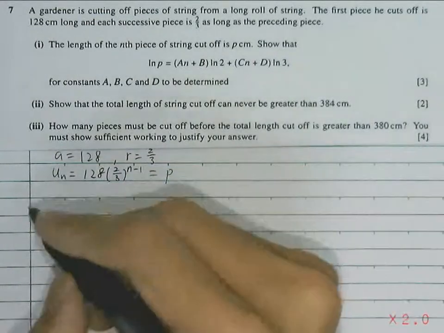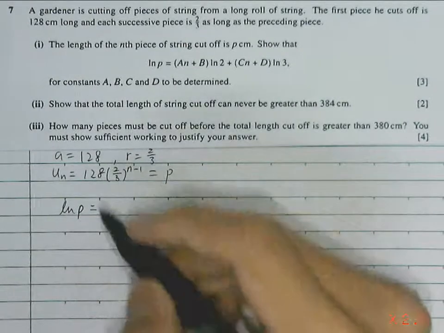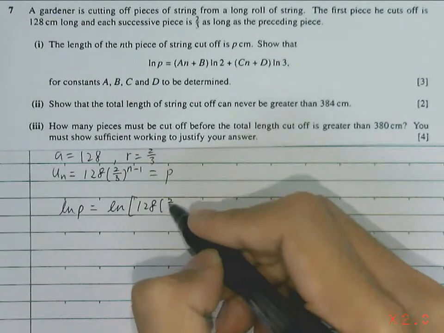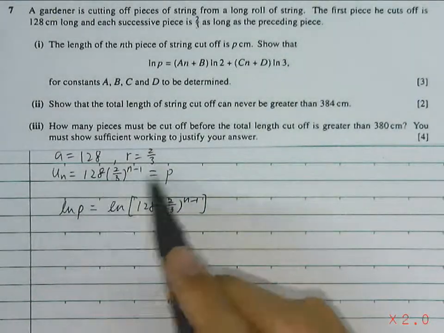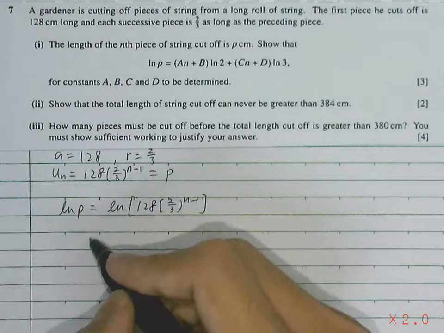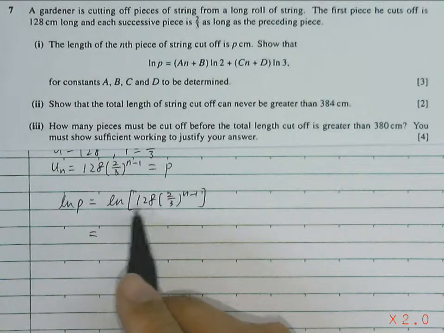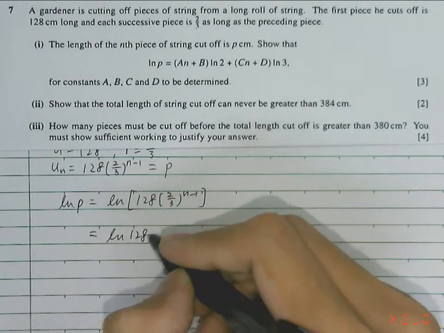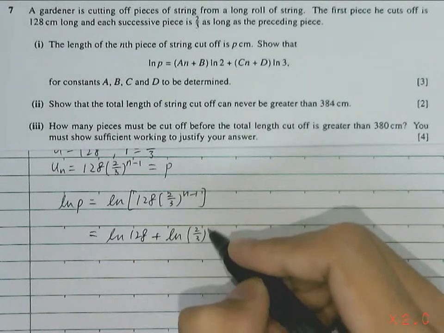When they ask us to show, we will always start off with our left hand side, which is ln P. Since we know P is this, we can first substitute this in. So what I did was just substitute our P into ln P. Then I'll continue by simplifying this. We can use our laws of logarithm. Since this term is multiplying this term, we can split it up into ln 128 plus ln 2/3 to the power of n minus 1.